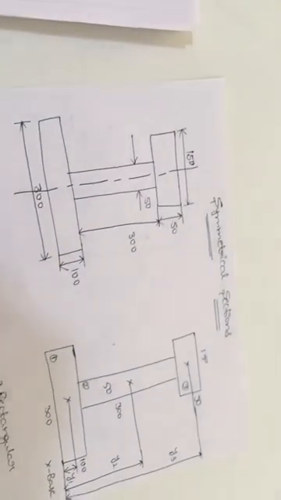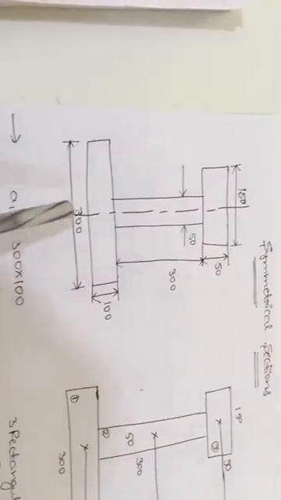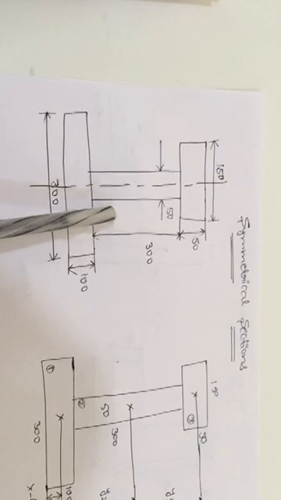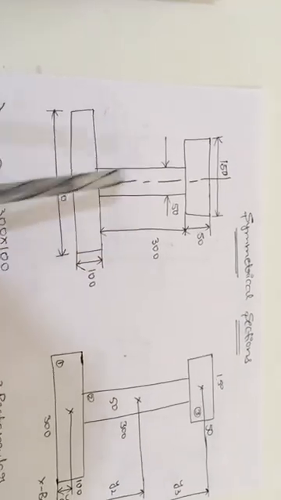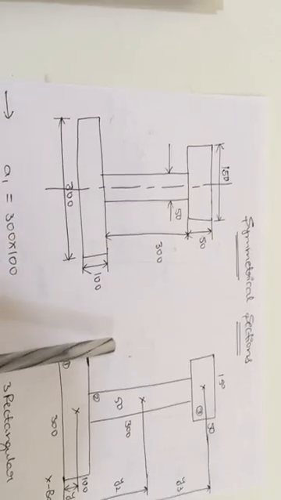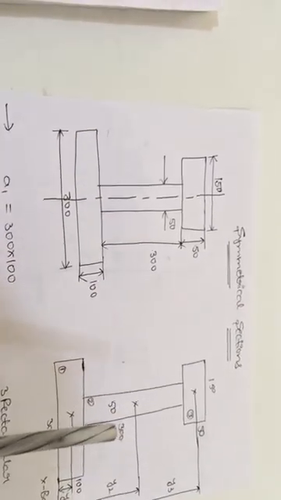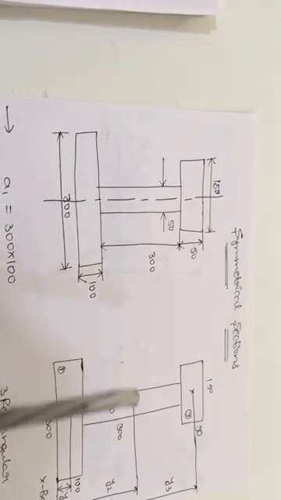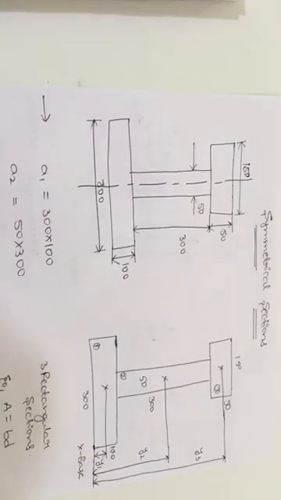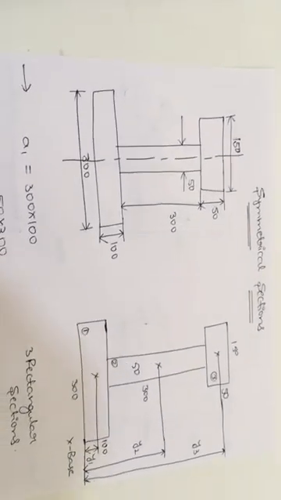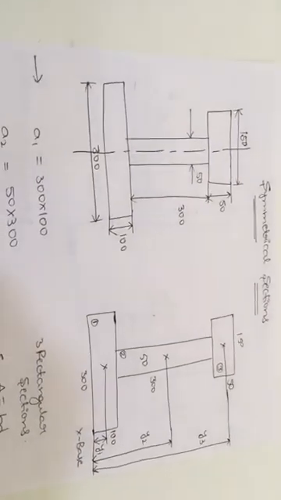But for the symmetrical sections, if any section is symmetrical about the y-axis, then you will have only the y distance. So you need to calculate only y bar. X bar will be 0. Suppose if any section is symmetrical about the x-axis, then you will have only the x bar distance and the y bar value will be 0. Now we will see the procedure of how to calculate x bar and y bar and then locate the position of the center of gravity.